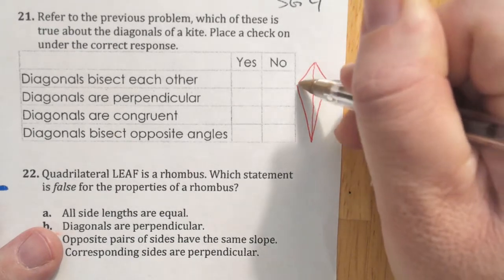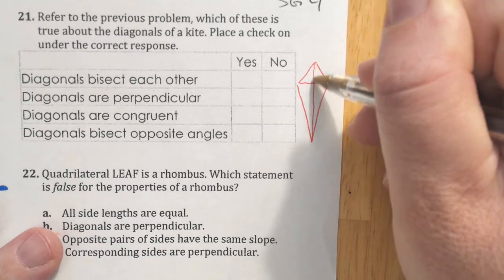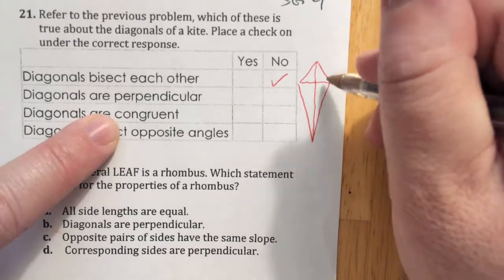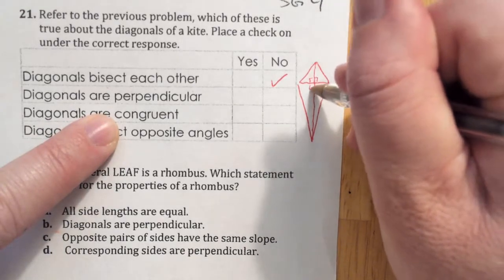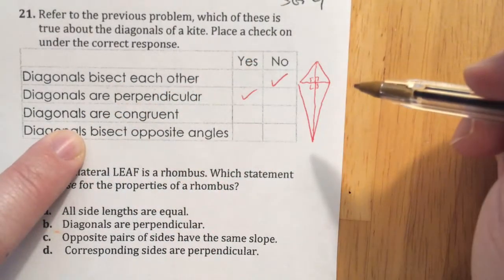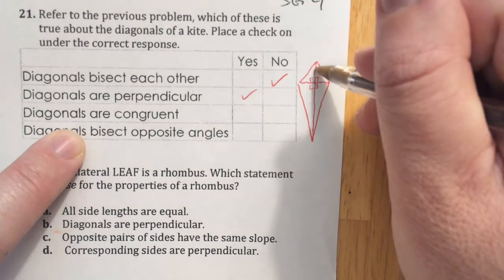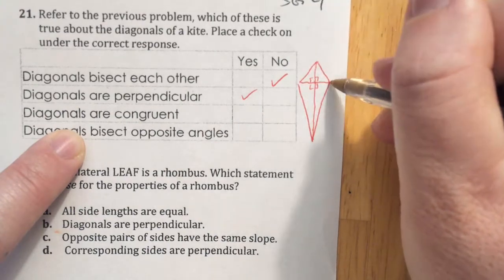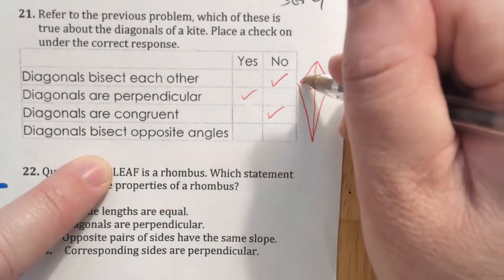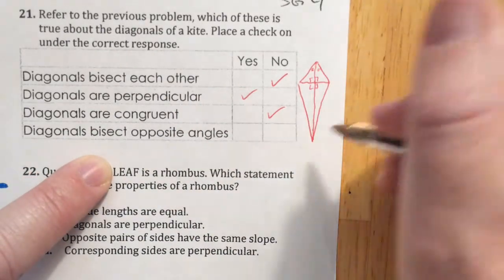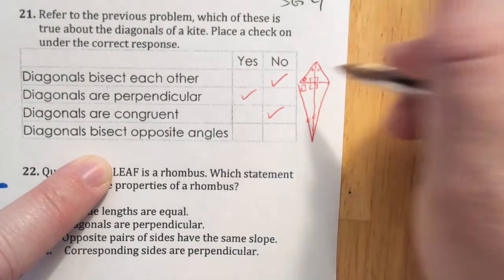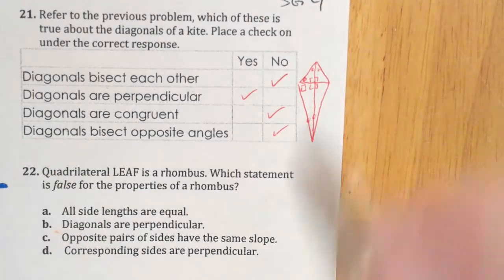Does this, and so I know that my two arms are equal, but does my head to my heart equal my heart to my feet? No. Are the diagonals perpendicular? Do these diagonals make 90-degree angles? Yes, because your heart is always right. Diagonals are congruent. So are the diagonals congruent? Does this entire thing equal this entire thing? No. And diagonals bisect the opposite angles. So my eye equals my eye. I agree. My foot equals my foot. Does my thumb equal my fingers? No. So those would be the answers.